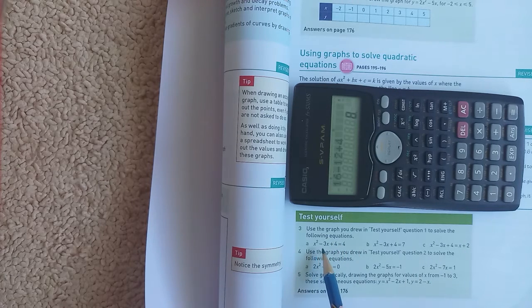We have 3 equations here. The first equation uses the graph that you drew in part A in the previous video. Then the second equation, the third equation. The only difference between these 3 equations is the value at the back. We have 4 here, 7 here, and x plus 2 here. So how do we solve them? By using the graph. Your answer might differ from your friends', because the gradient of your curve might be different from one another. So it's okay.